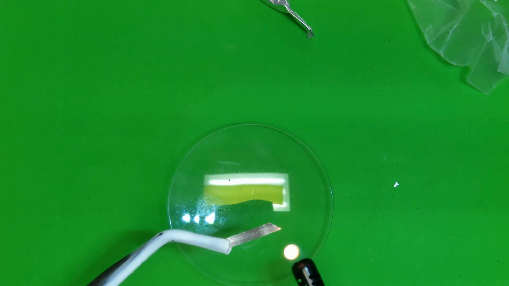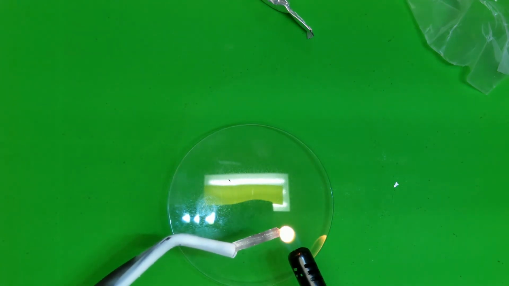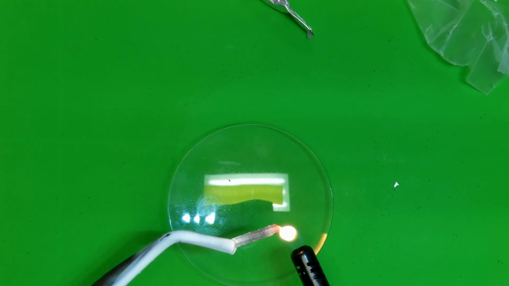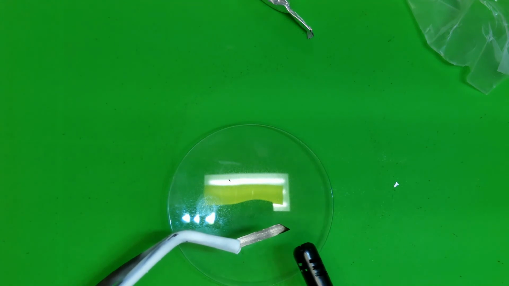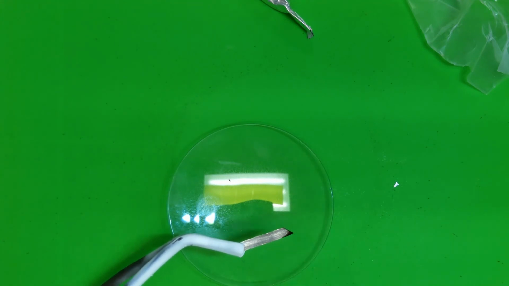I'm just going to light it on fire with the lighter, and then I'll let you watch what takes place. It may take it a few seconds to light. Our Bunsen burners aren't working, so hopefully this lights.